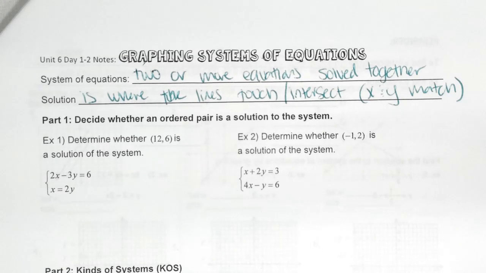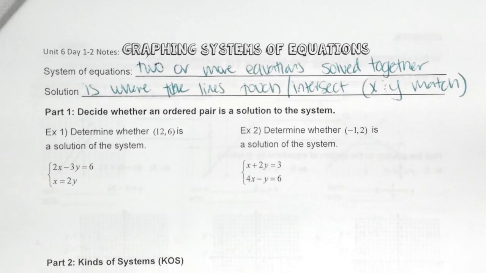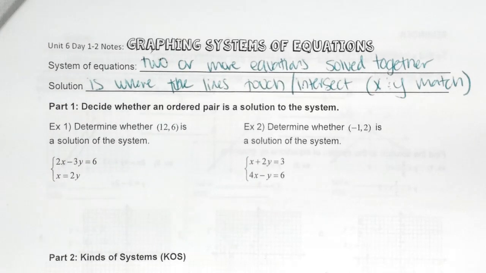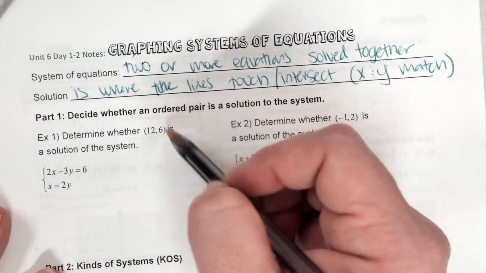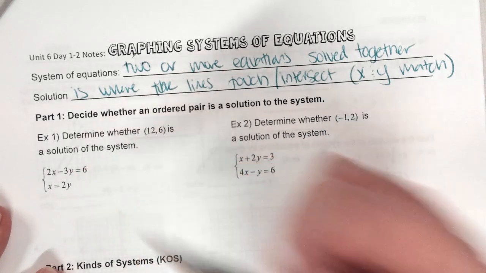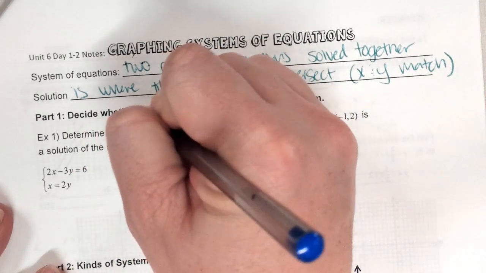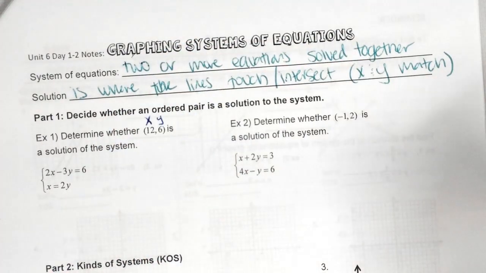Okay, I know I said two or more equations. Just know that in here we're only looking at two equations at a time, so don't let that "or more" freak you out. So if you look at number 1, it says we're determining whether the ordered pair is a solution to the system. If I'm given an ordered pair and I'm asked, is it a solution to my system, we're going to make life easy and just plug it in and see if it's true twice.